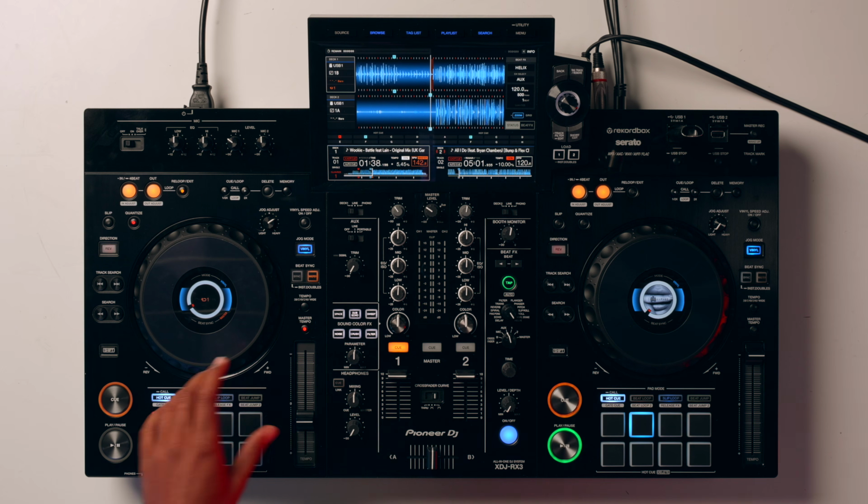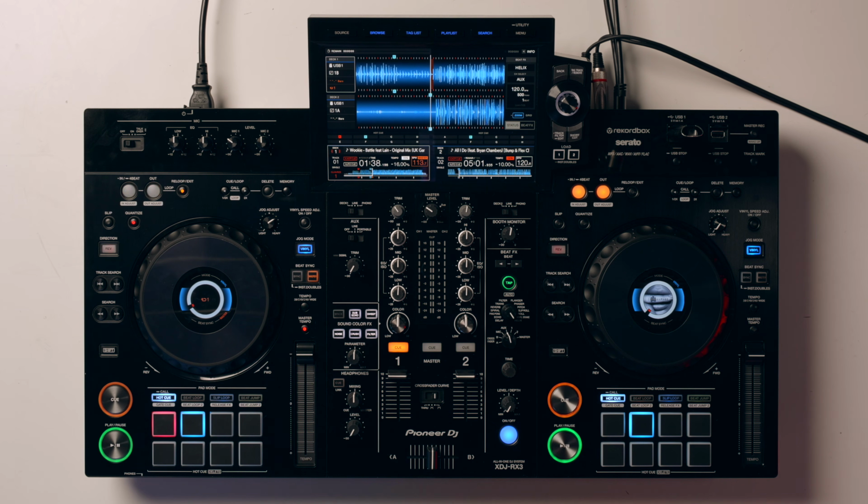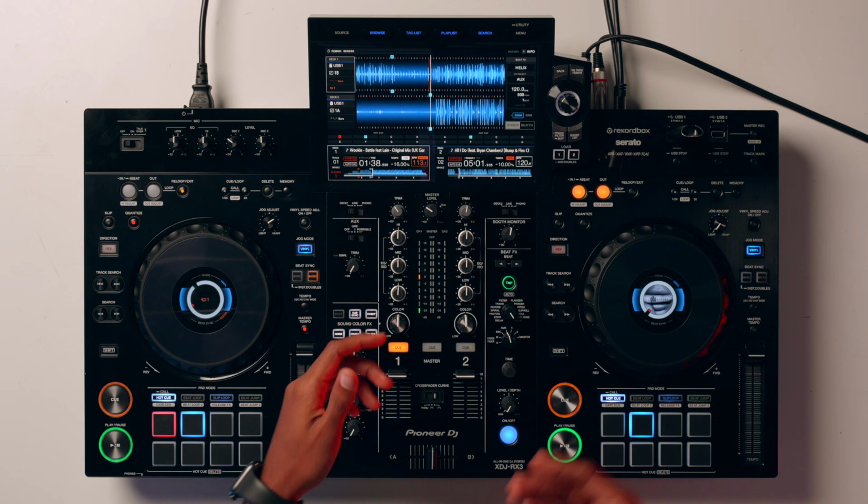So what I did was I just slowed the track right down. So put this on plus 16 and lower it. So this is down to like 113 now. And then that gives us just an easier and a longer time to be able to get this.